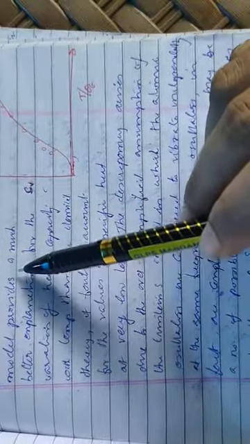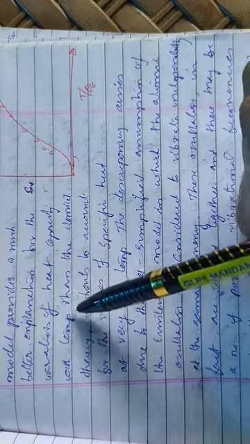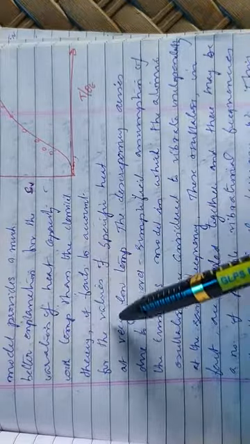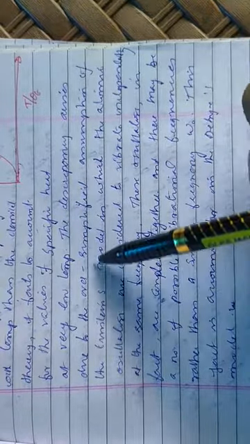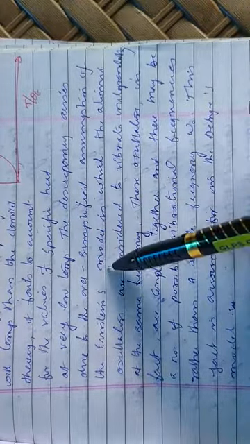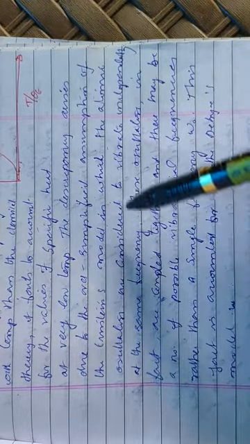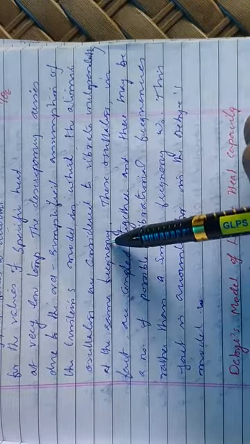Although Einstein's model provides a much better explanation for the variation of heat capacity with temperature than the classical theory, it fails to account for the values of specific heat at very low temperature. The discrepancy arises due to the oversimplified assumption of the Einstein model, in which the atomic oscillators are considered to vibrate independently at the same frequency.